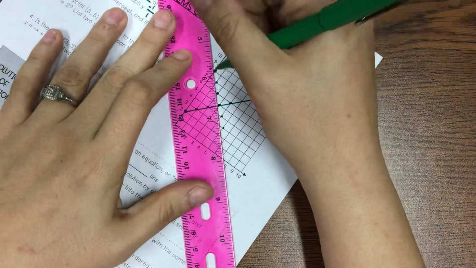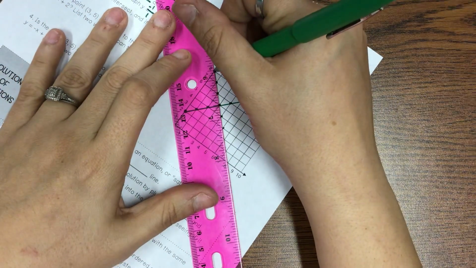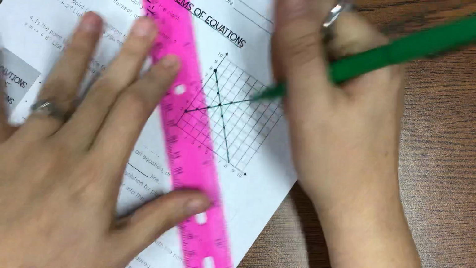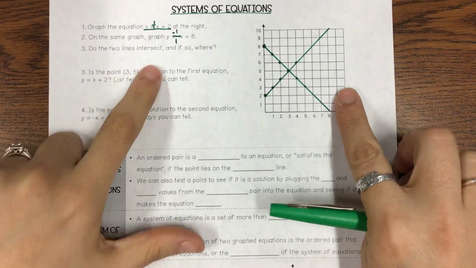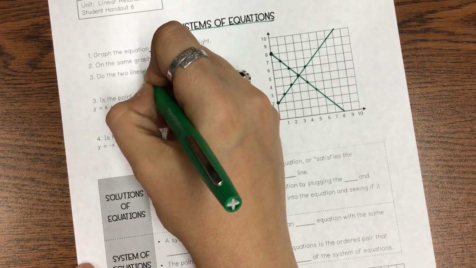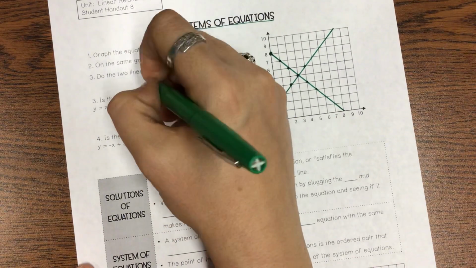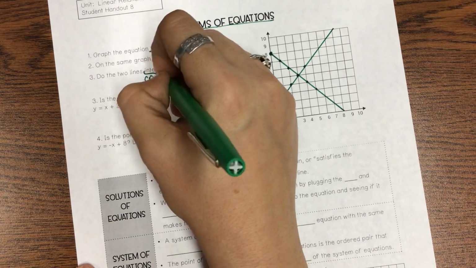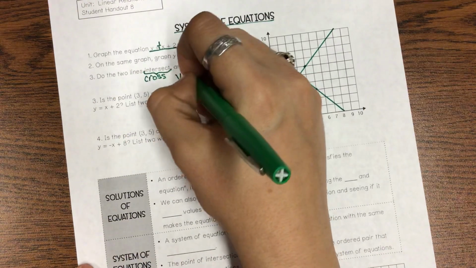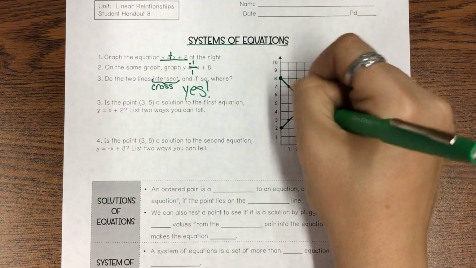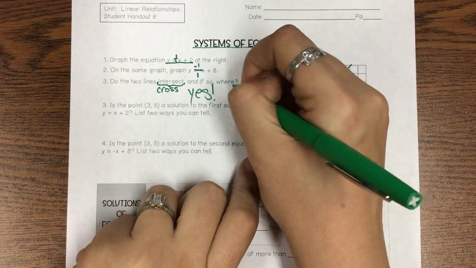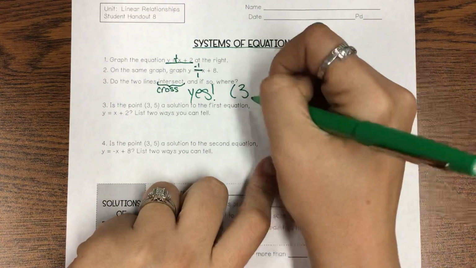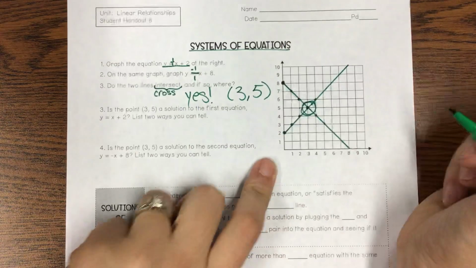So the biggest difference between the past few days and today is now I'm putting two equations on the same graph. It says, do the lines intersect? Intersect being just a fancy word for cross. Do they cross? Yes, they do. They cross at this point right here. It wants to know where that x number would be 3, that y number would be 5.